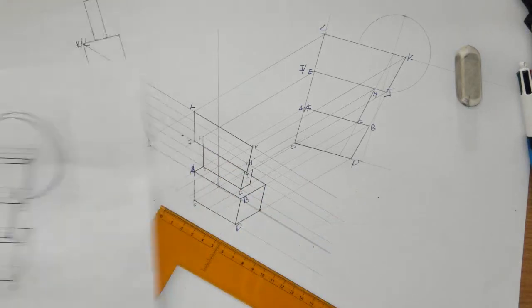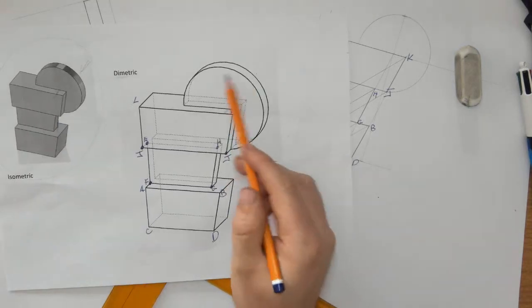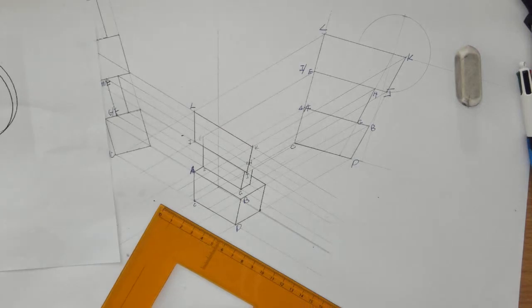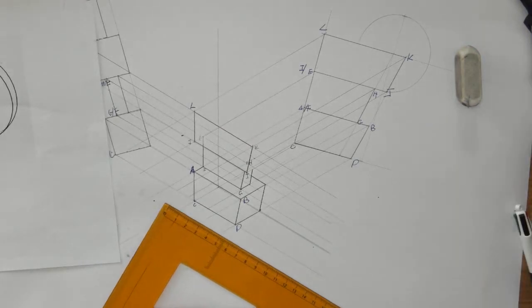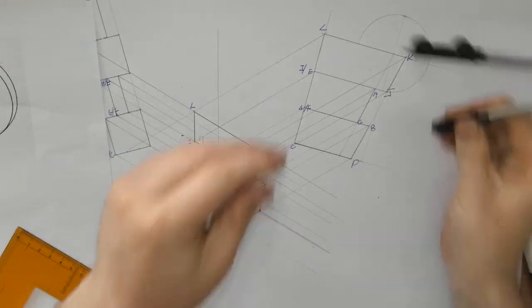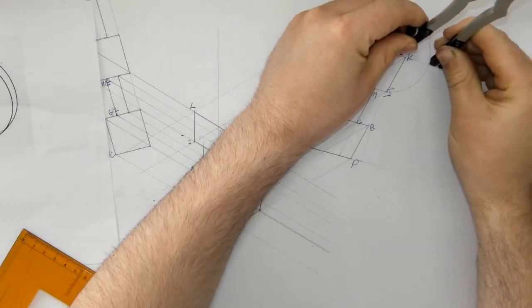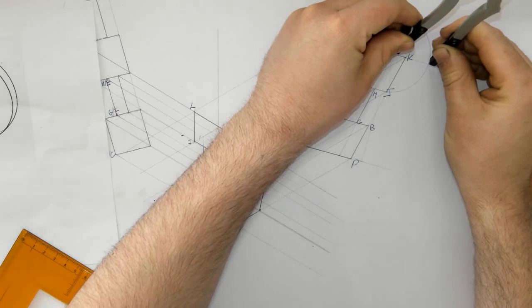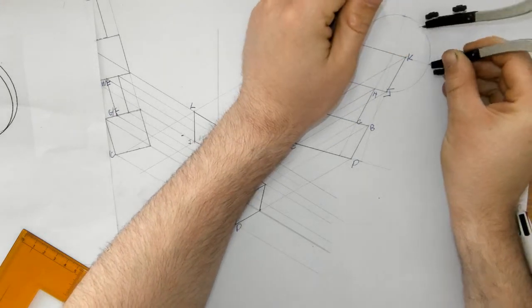Now I'll deal with the curved section, the cylindrical section. Right. Okay, so what I'm going to do is divide my circle up into 60-30. So you can do that with your set squares or your compass here, dividing it into 60-30.